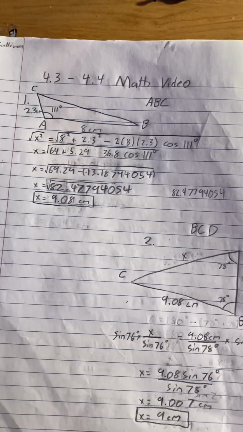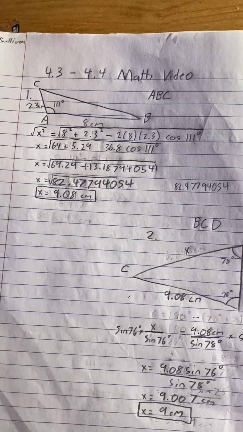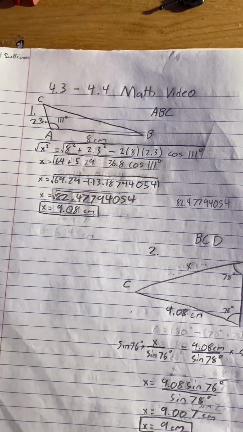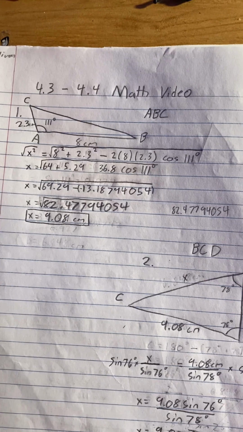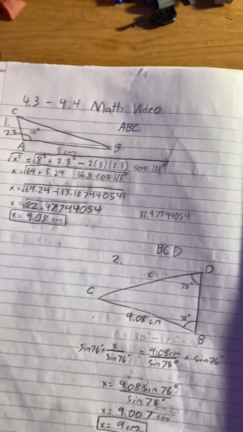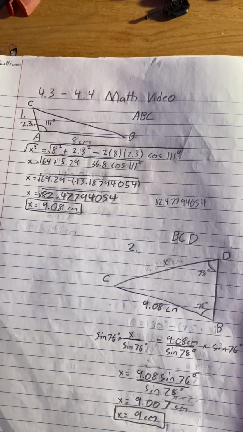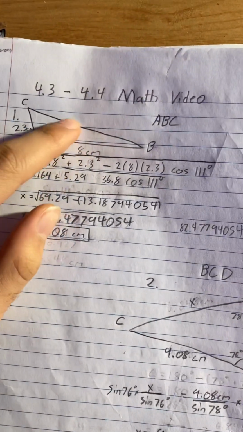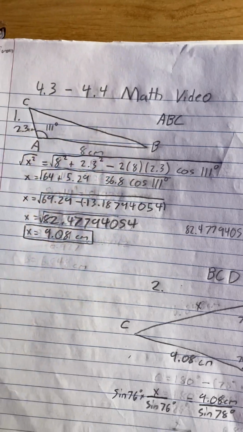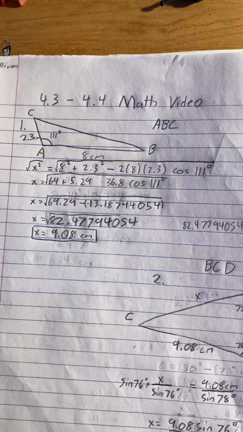Okay, first things first for the math pileup. Starting at the first triangle, going to A, B, and C, we're trying to find the length that is right here. The way we're going to do that is by using cosine law.